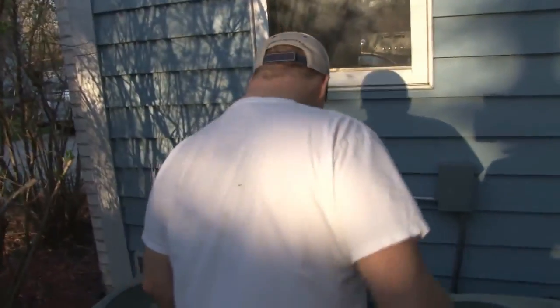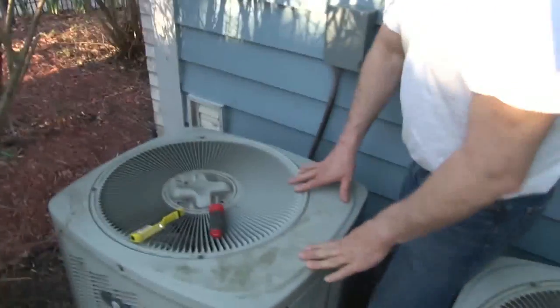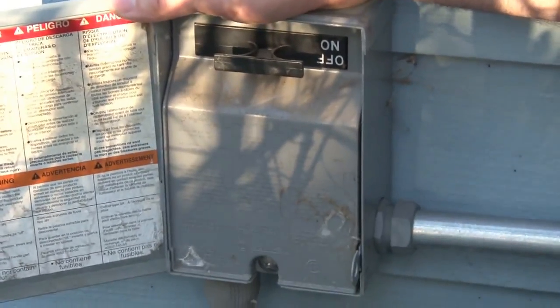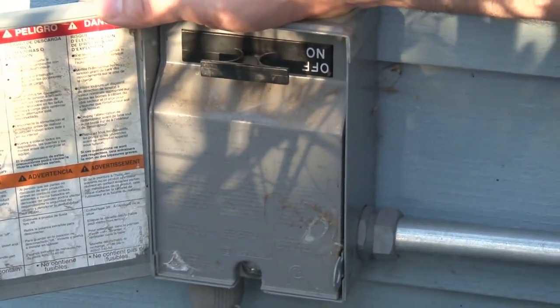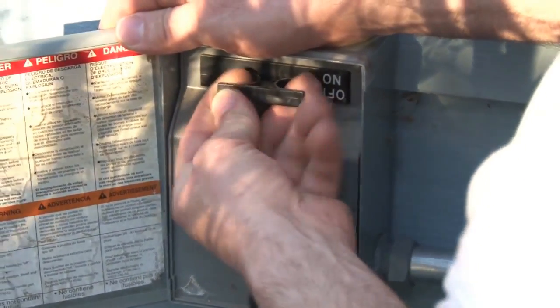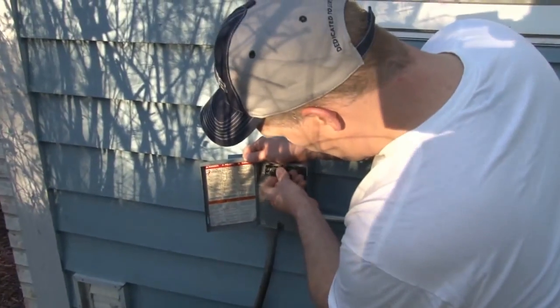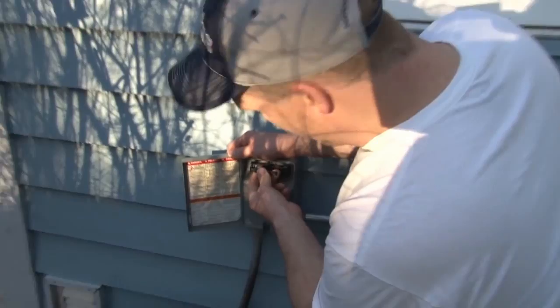If after checking those lines you come outside and the condenser's off, then what you need to do is first check this disconnect right here. And a lot of times if you have some landscapers doing some work, they don't want all the debris to get sucked in the coil, so they'll pull this little disconnect out and put it in the off position. So a lot of times they'll leave and they'll forget.